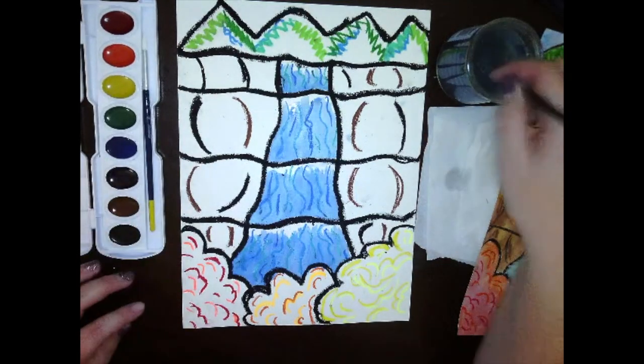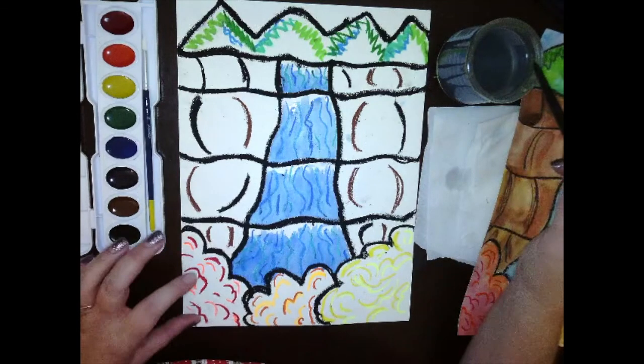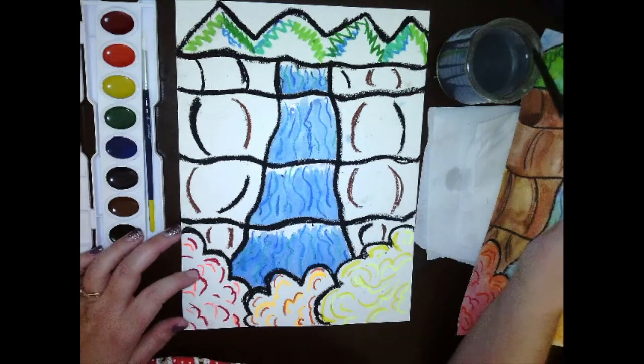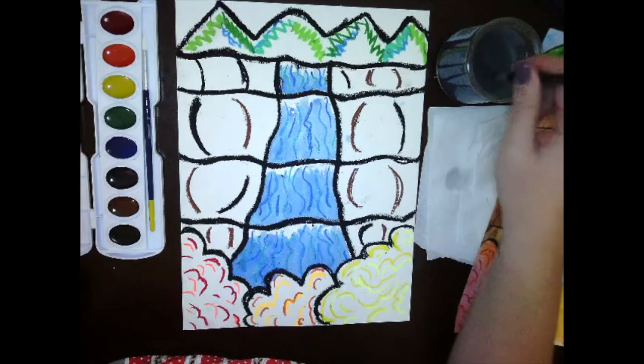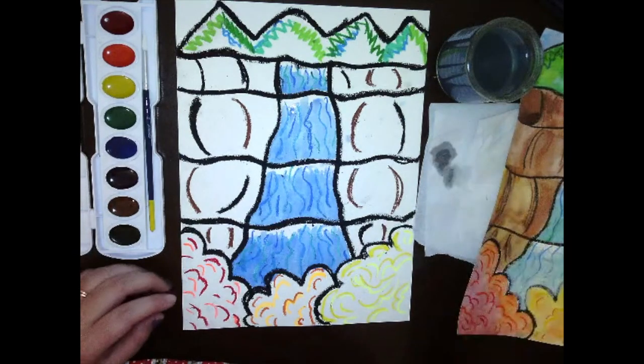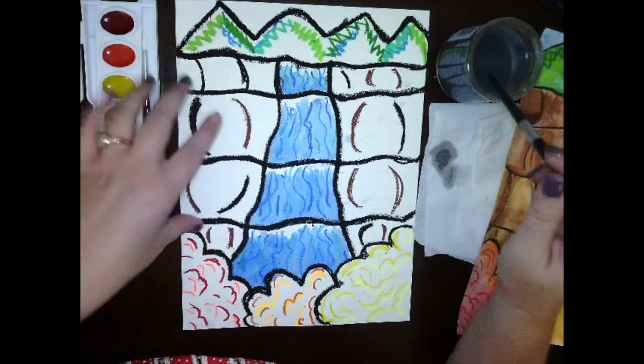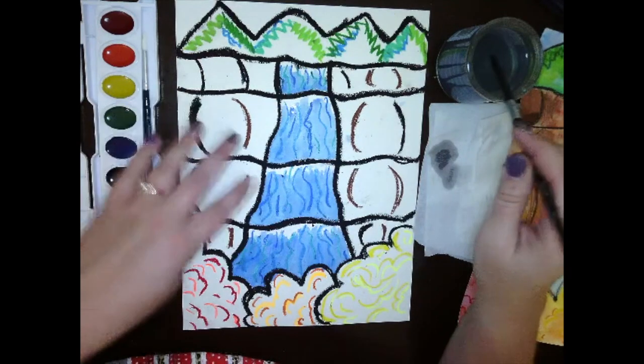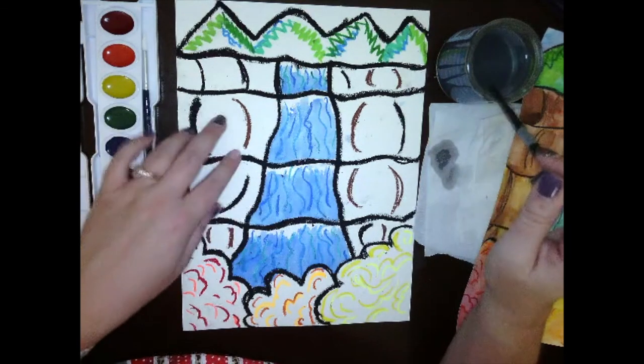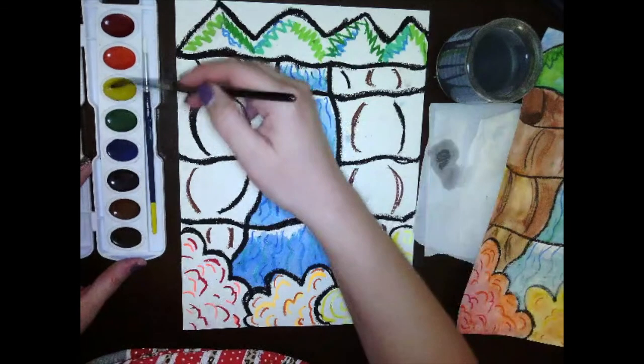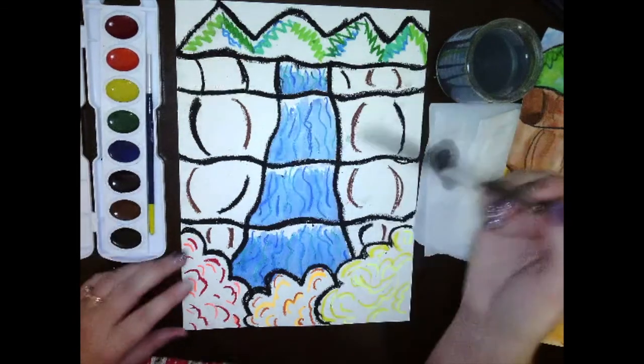So I'm going to show you how to do the rocks just a little bit, because I want you to go and try to do the rest of the rocks without my 100% guidance, because we have been doing art for a couple months now, hopefully. So we should be pretty good at trying to do stuff on our own.